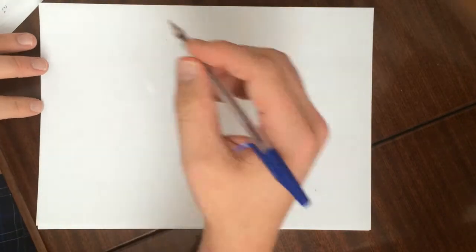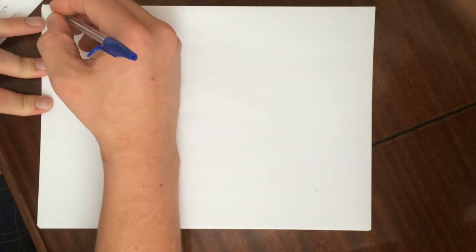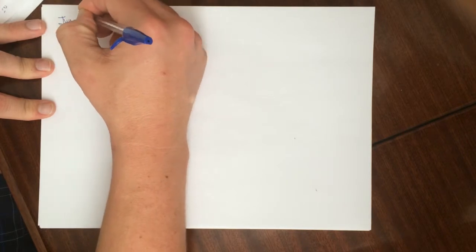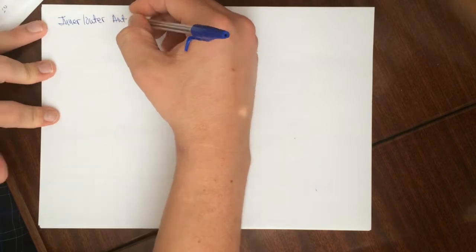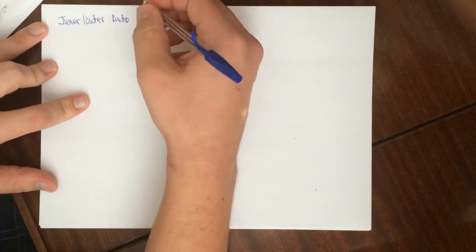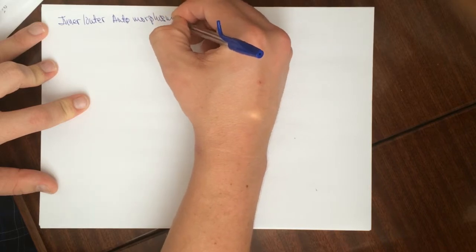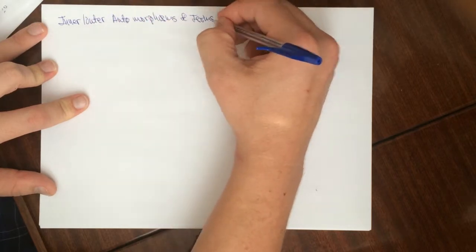Hi guys. So I'm gonna continue with gerbes. I need to make some preparations. So let me start. So let's say this is gonna be on inner and outer automorphisms, automorphisms and isomorphisms and groupoids.